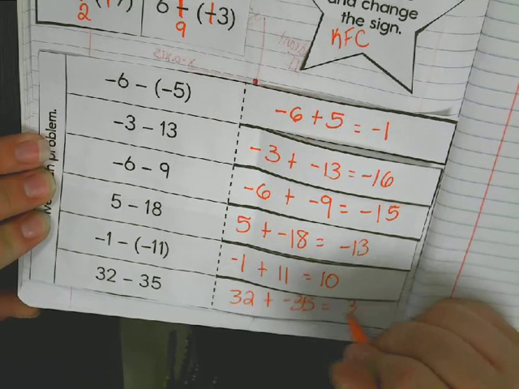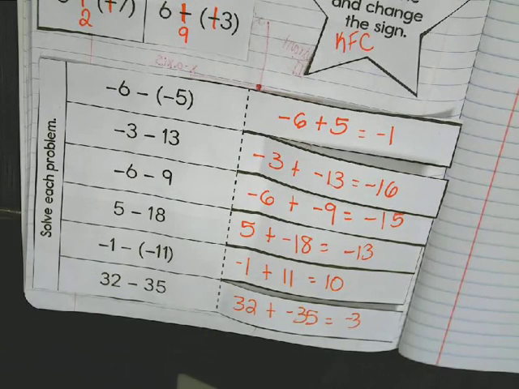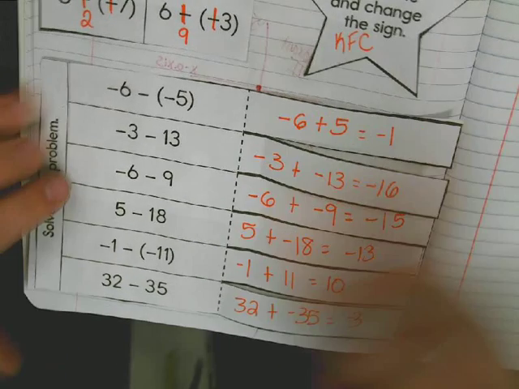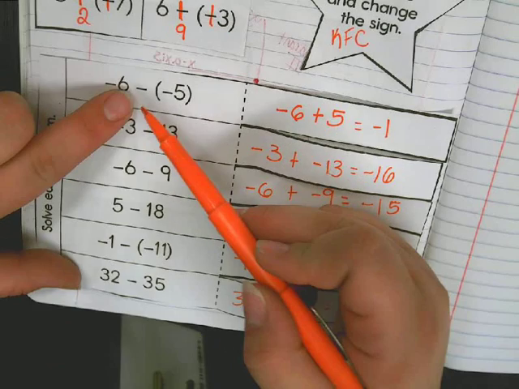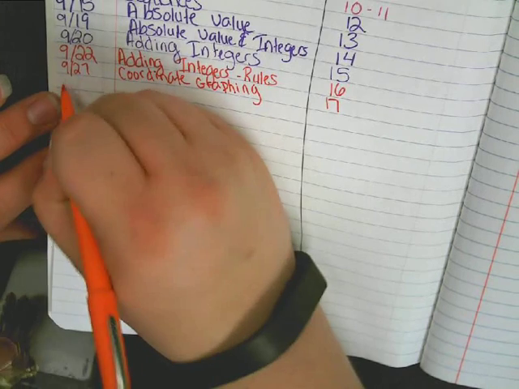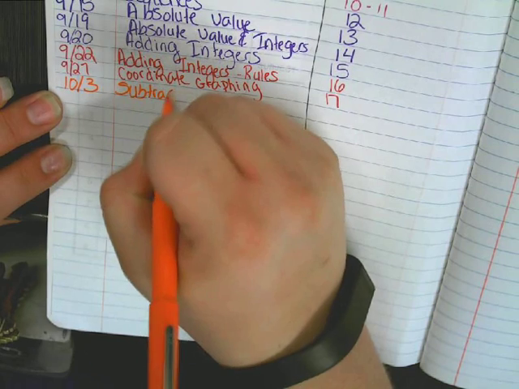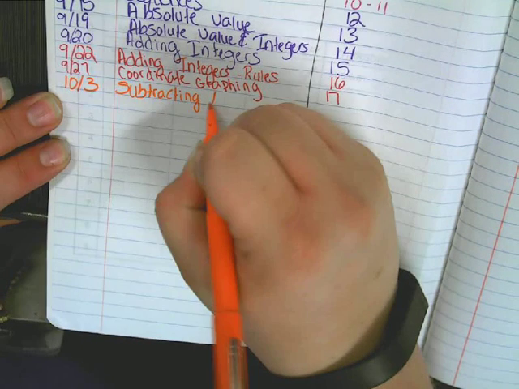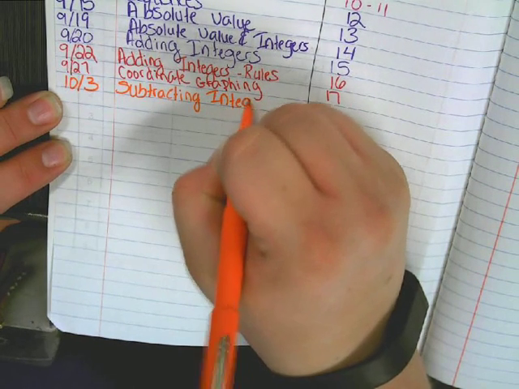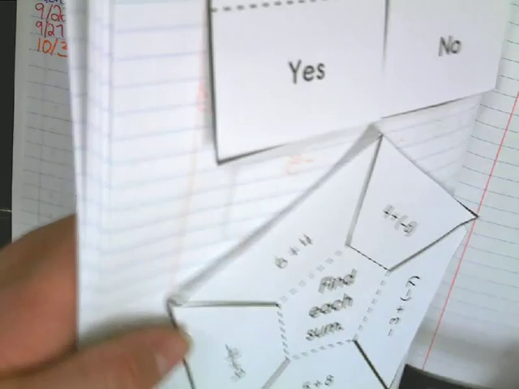The most important thing: keep, flip, change. Keep your first number, flip the minus to a plus, change your second number to the opposite. When you have that done, go to page 2 in your notebook and fill it out. Today is 10/3. Yep, we're into October. Subtracting integers, and make sure you go with what page you were on.